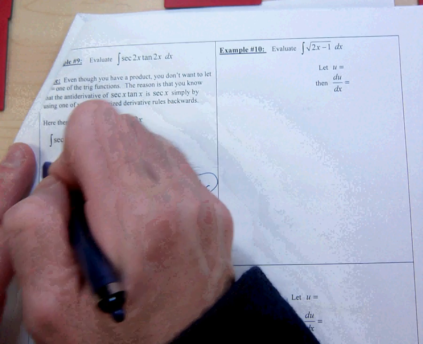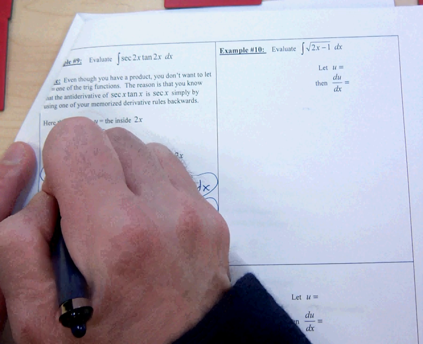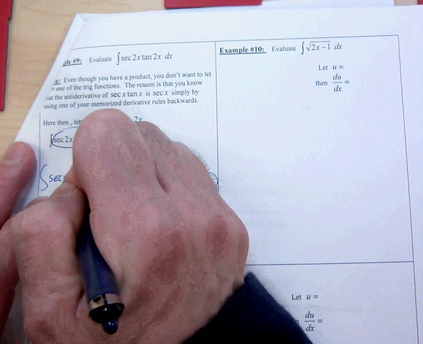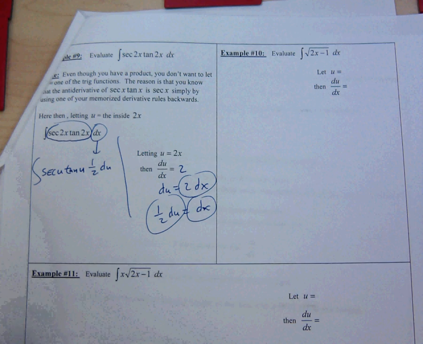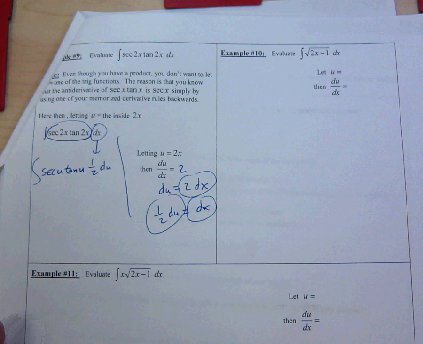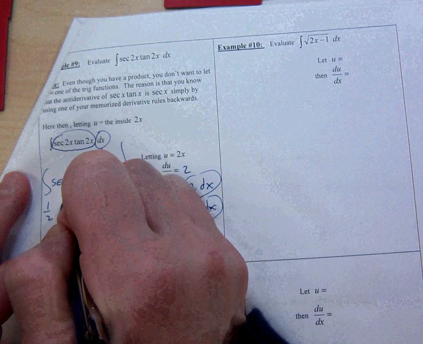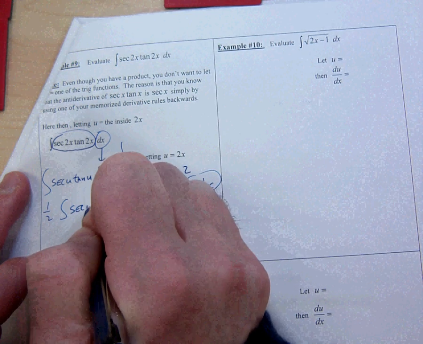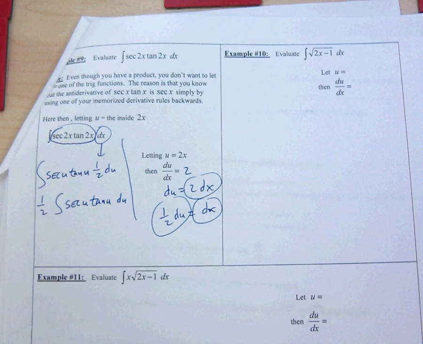And then, by the way, what does the rest of this become, guys? That becomes secant of u, then tangent of u. Let me pull out the half. Now, is that something I can integrate? Yes or no?